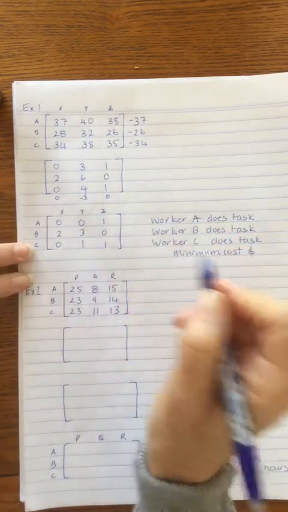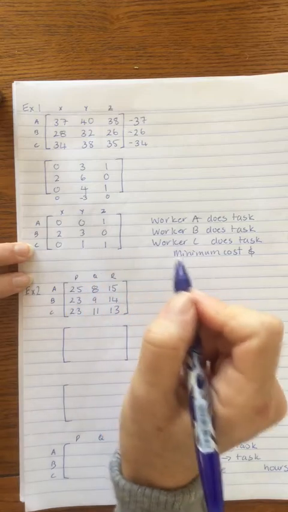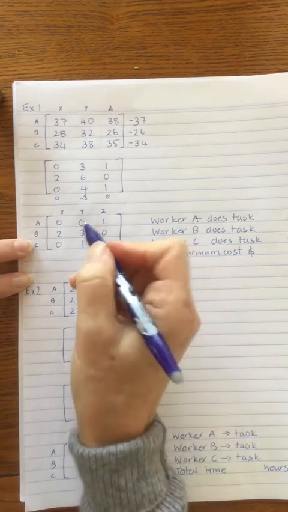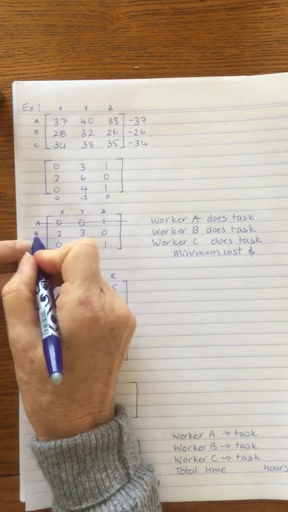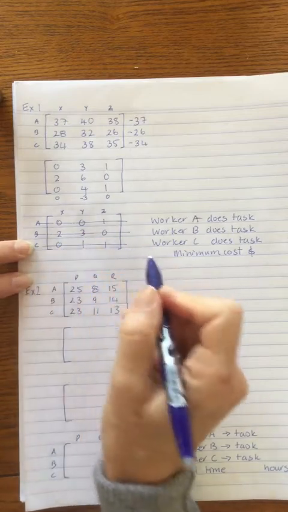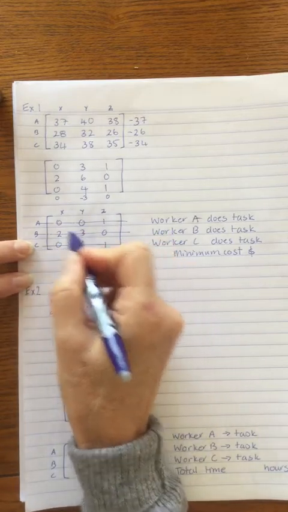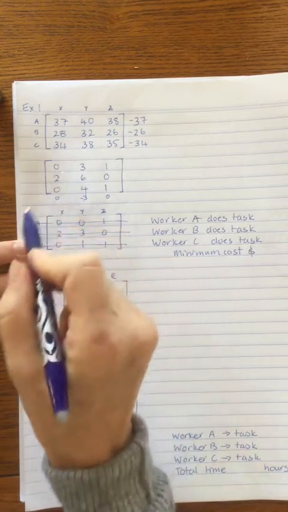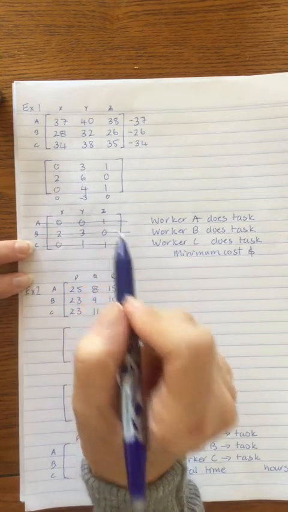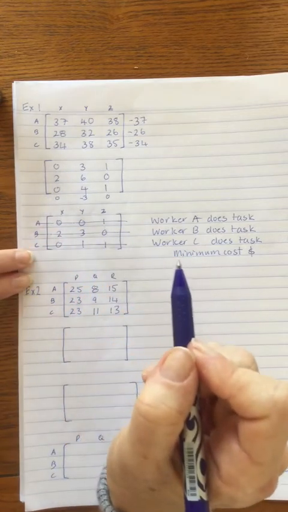Now I put vertical and or horizontal lines through all the zeros, and I can put 1 through there. You always put the minimum number through. And I used 3 lines to cover all the zeros, and there were 3 rows or 3 columns in the original question, so that means I can find a solution.